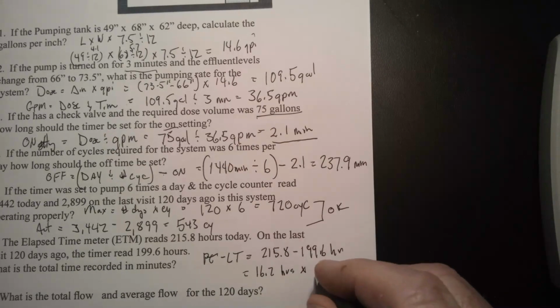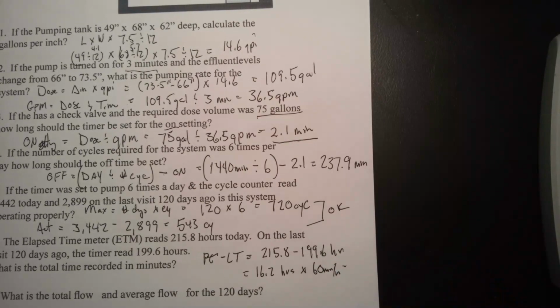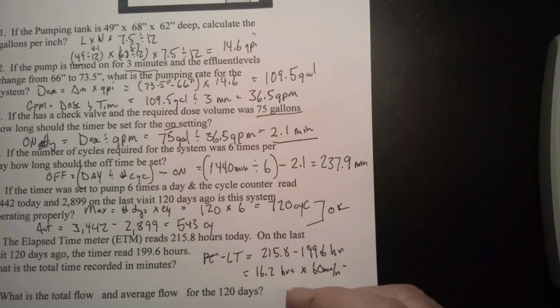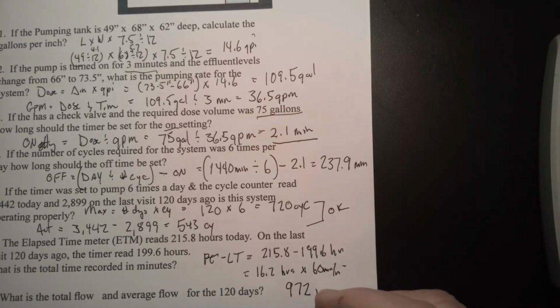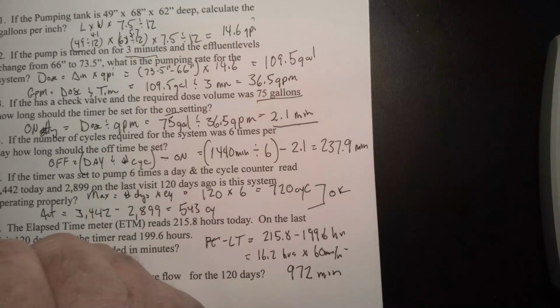Changing that to minutes, that would equal 972 minutes.